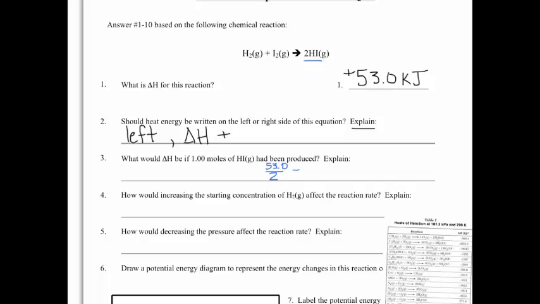And you could set this up as a proportion. They're saying now instead of 2 moles, we want to know what that would take if you only wanted 1 mole. Of course, a lot of you could have just done this in your head, knowing that you're going to be producing half as many moles, you would need half as much heat. So the correct answer for this one would be 26.5 kilojoules. And then I would just use this proportion in order to explain it, but you could also just show me the math. You could say 53.0 divided by 2, and that would explain that one.